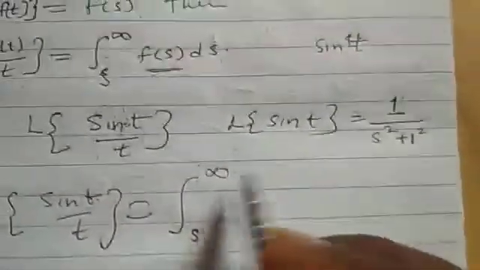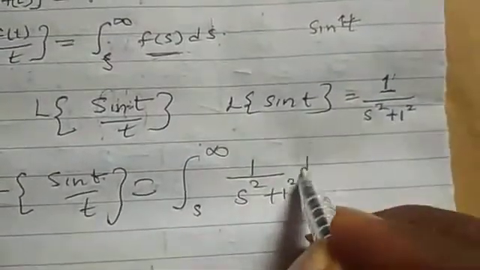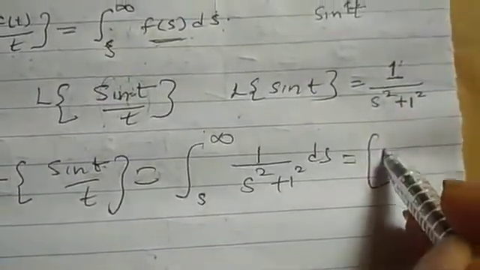F of s is the Laplace transform of that function that we found, the one you found there, 1 over s squared plus 1, ds. So this is very simple in integration. It's just the formula. When we integrate this, it will give me arctan s, from s to infinity.